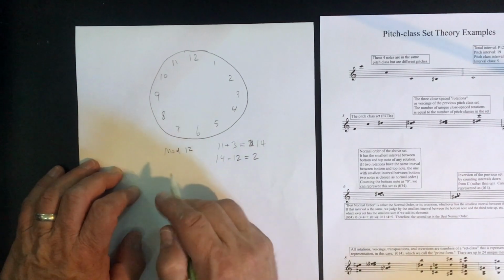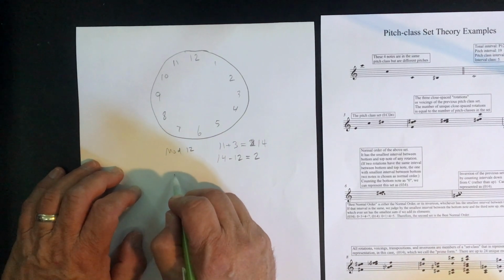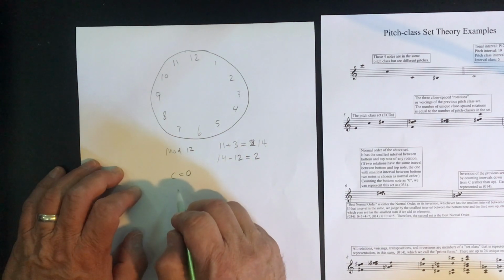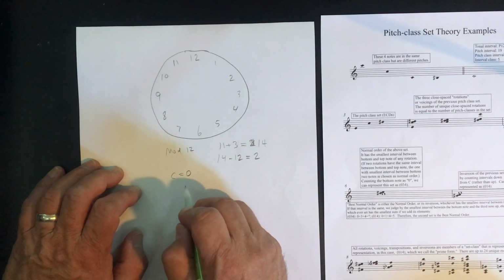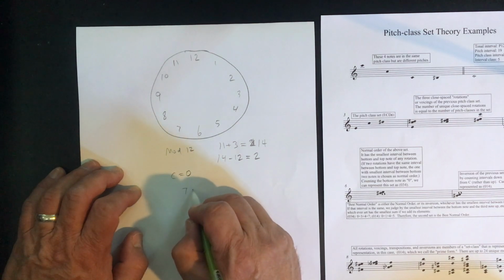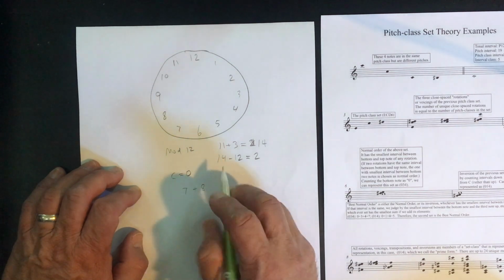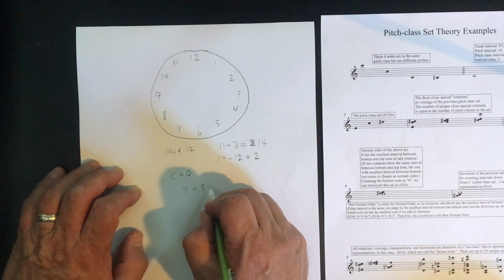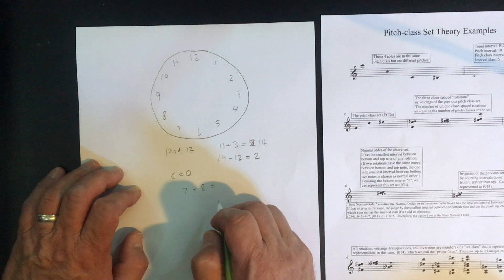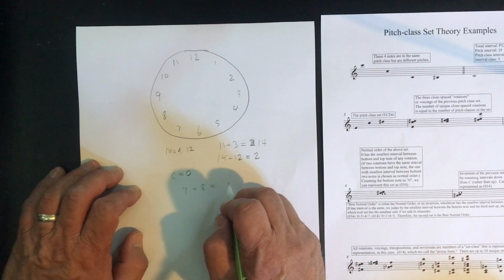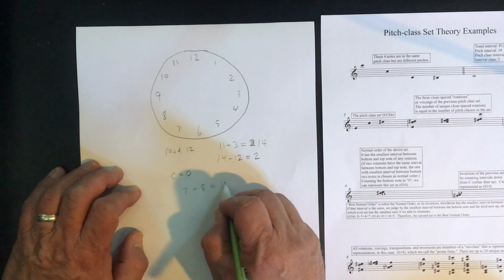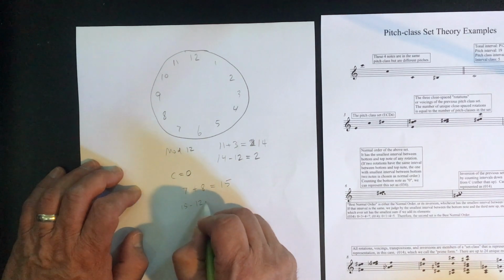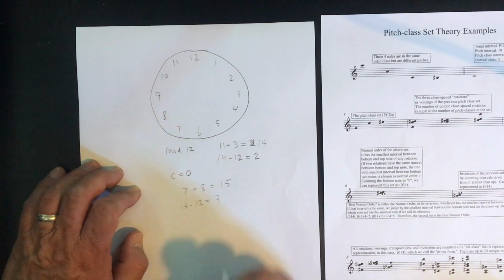But once we choose something to be 0, and let's say it's C, let's say G, which is 7, plus 8, and an 8 is a minor sixth, by the way. 7 plus 8, of course, equals 15. Okay, but then 15 minus 12 equals 3.